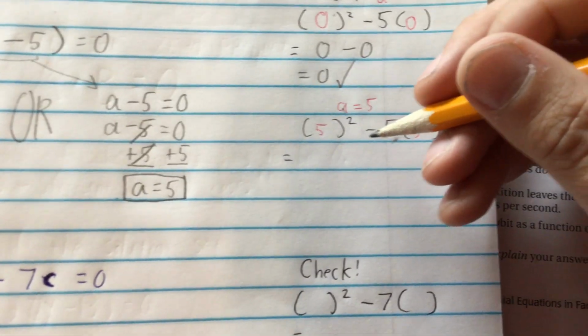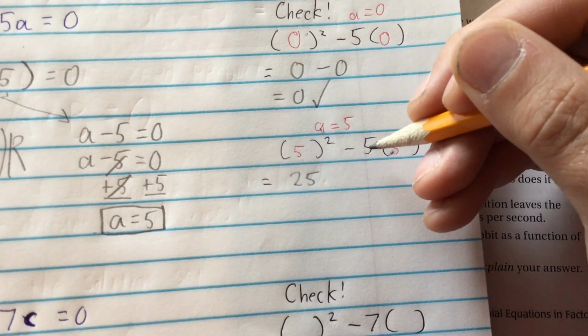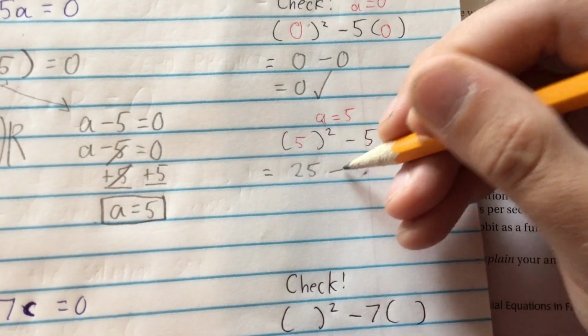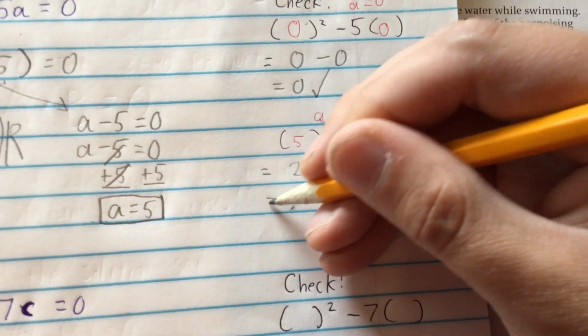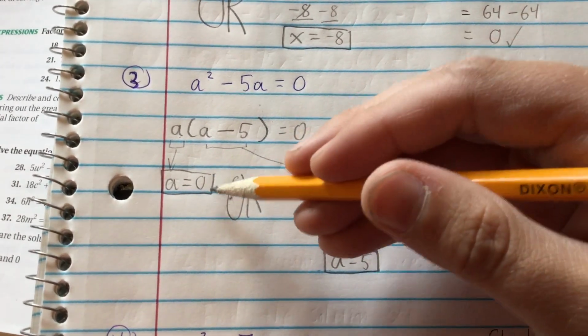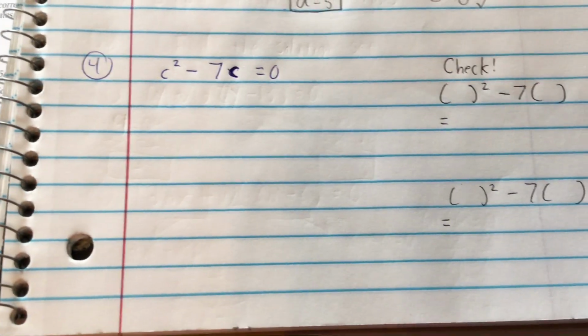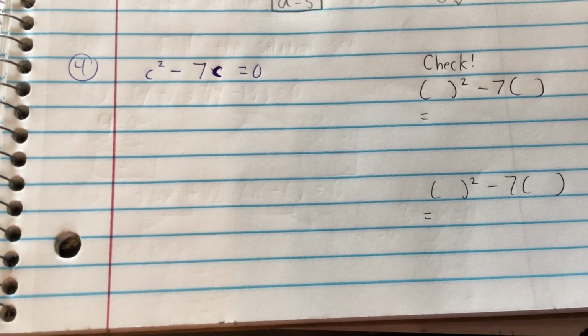But then you get a equals 5. 5 squared is 25. Negative 5 times positive 5 is negative 25. You get 0 as well. You get two solutions to solving this equation. All the values of the variable that make this statement true. See if you guys can do number 4 independently, and that's it.